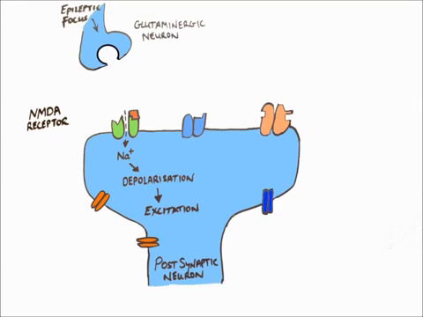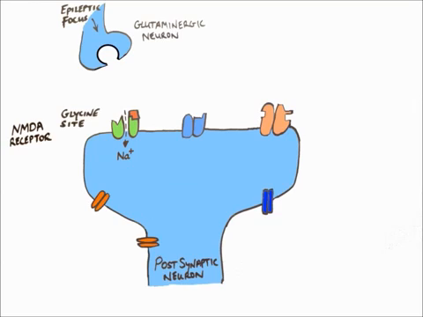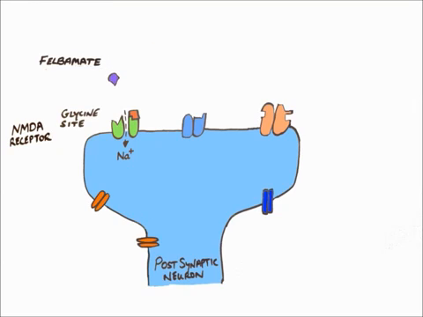The NMDA receptor also contains a glycine site, to which the anti-epileptic felbamate binds. The binding of felbamate to the glycine site closes the ion channel, stopping sodium from entering. The end result is that the action potential from the epileptic focus is not propagated, avoiding a seizure.